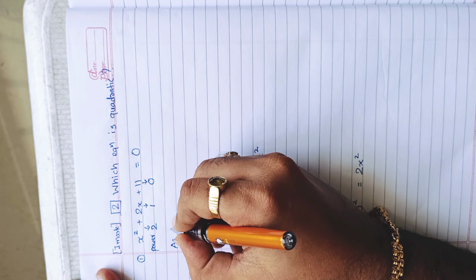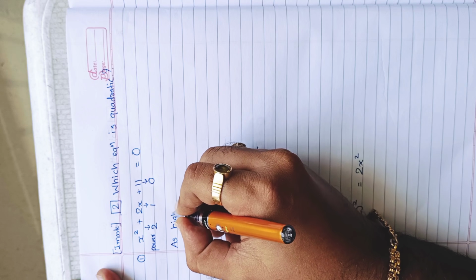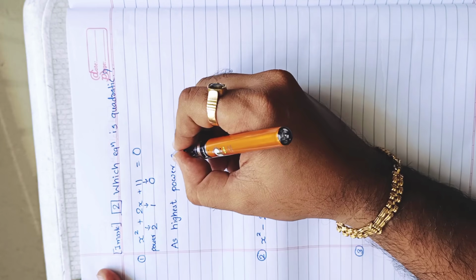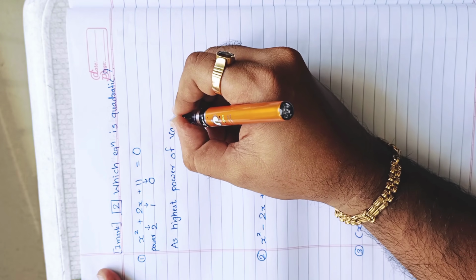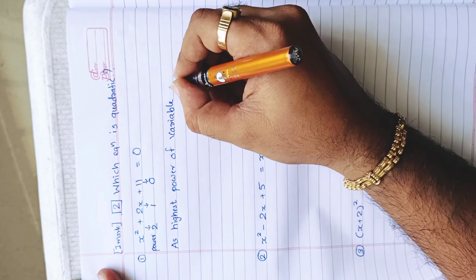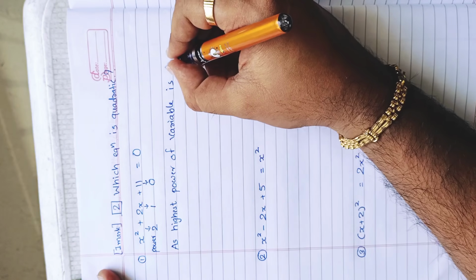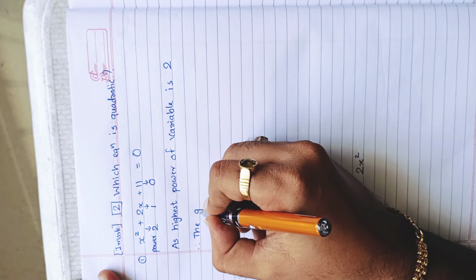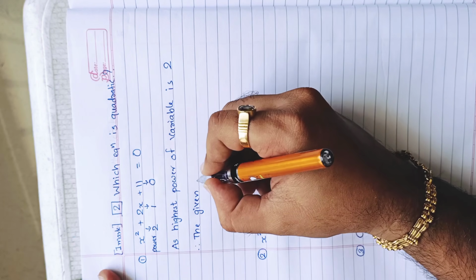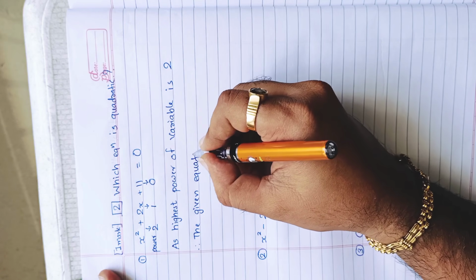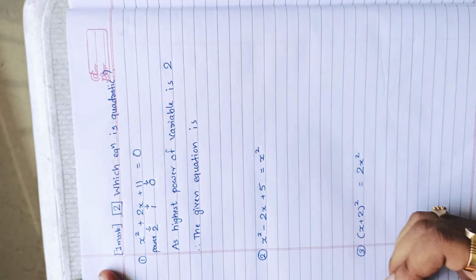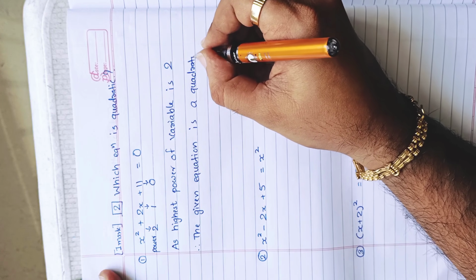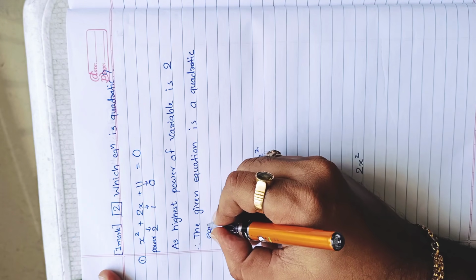As the highest power of the variable is 2, therefore the given equation is a quadratic equation.